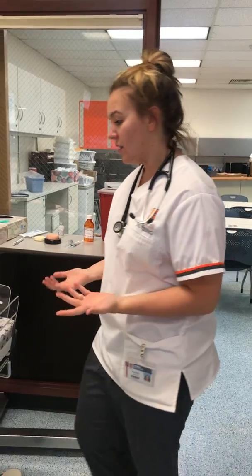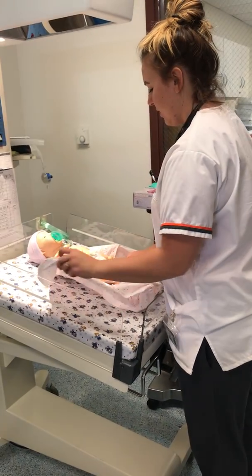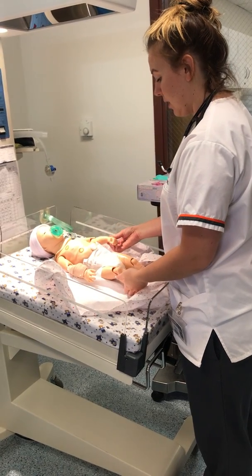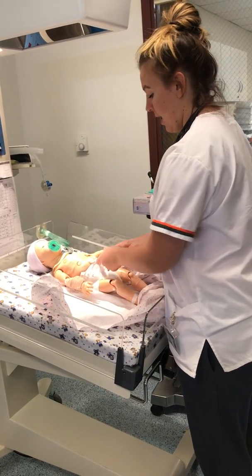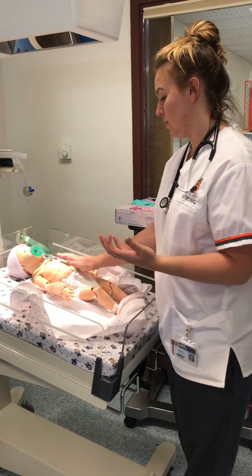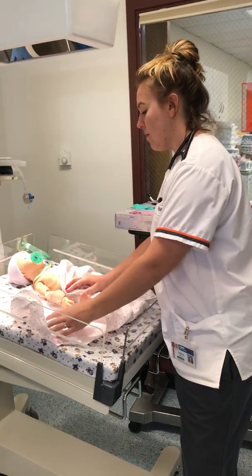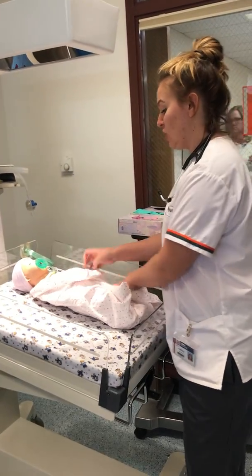I'm going to identify my patient with two forms of identification. So they would have a wristband on and I would just look at that and then ask the parents if that was the right birthday and name, just because the baby couldn't tell me. I would then have the parents ask any questions if they had any questions.